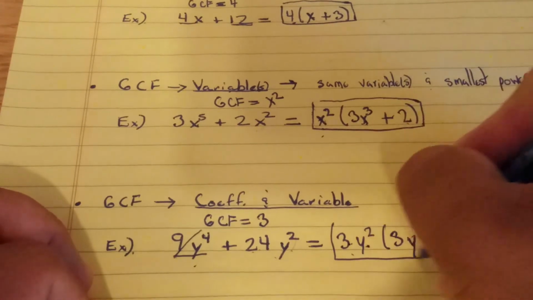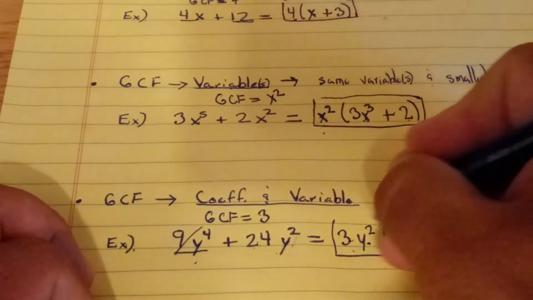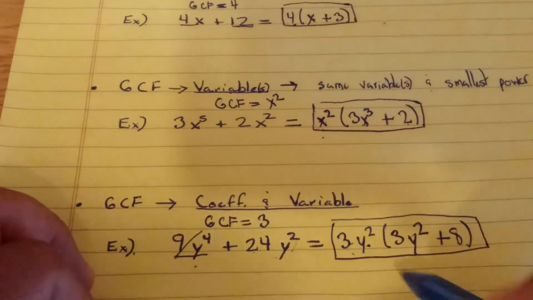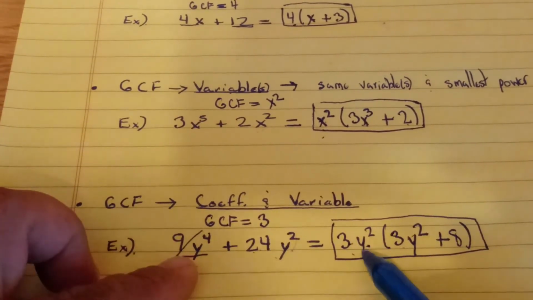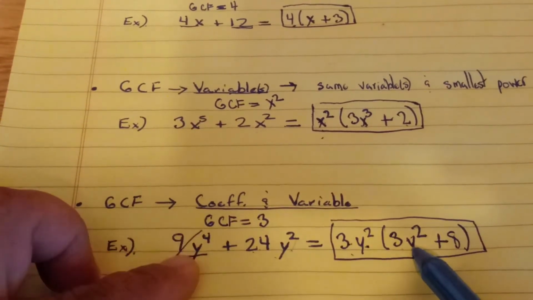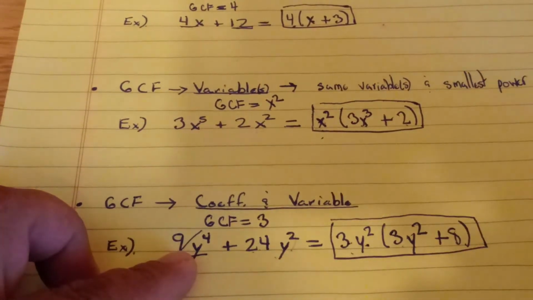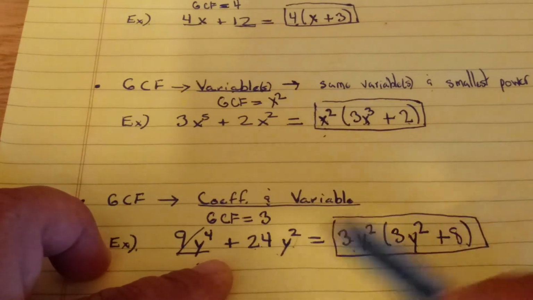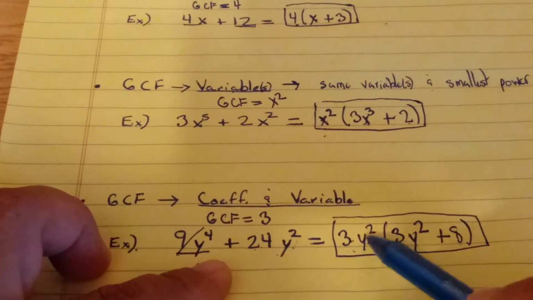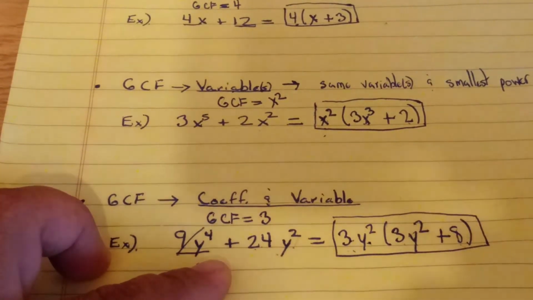Once again, if you want to verify your answer, all you simply have to do is just multiply them. 3 times 3, that's 9. Y to the 2nd times y to the 2nd, that is y to the 4th. Same thing for the next term. 3 times 8 is 24. And we tag along the y squared since this one doesn't have y.